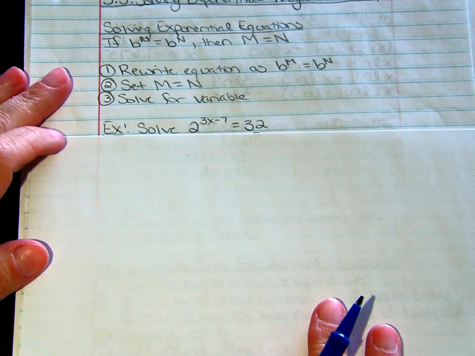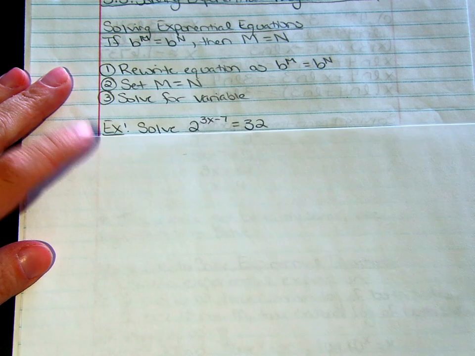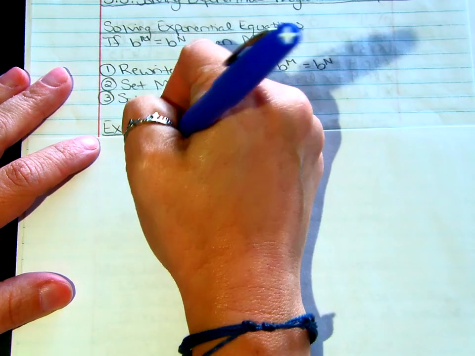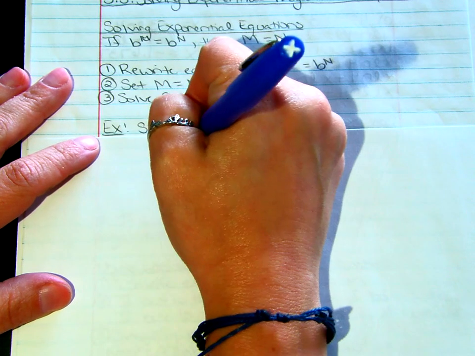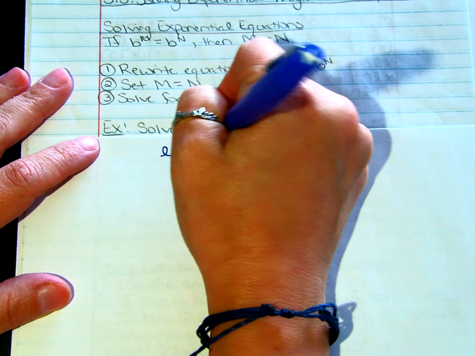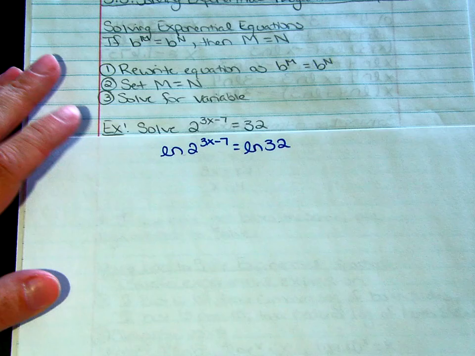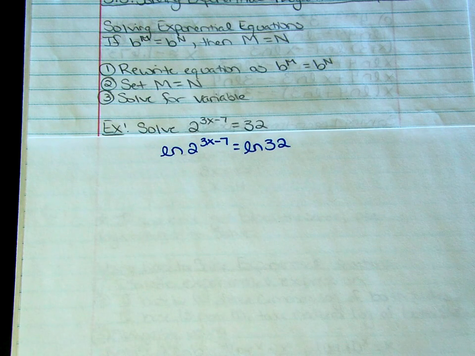So if you don't recognize that 32 can be written as 2 to the 5th power, and you need to solve this, what we're going to do is we're going to ln both sides. Remember, as long as we do it to one side of our equation, we can do it to the other. We just got to play balanced. Now, we still have an issue here that our 3x minus 7 is in the exponent.